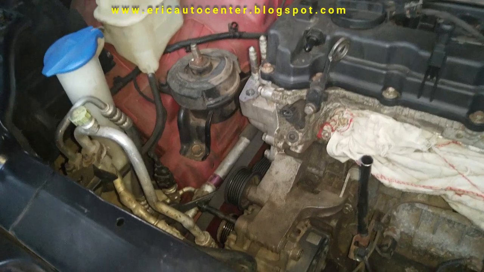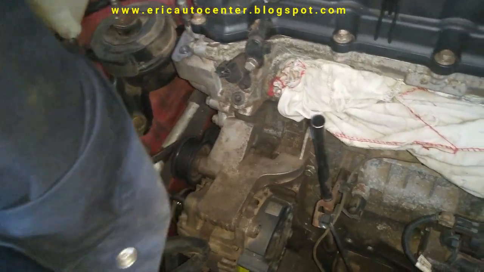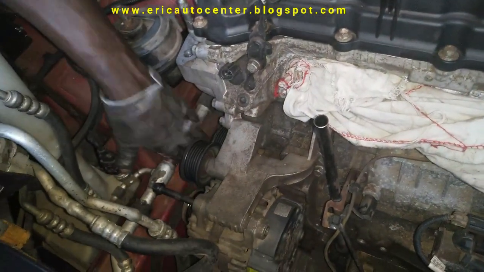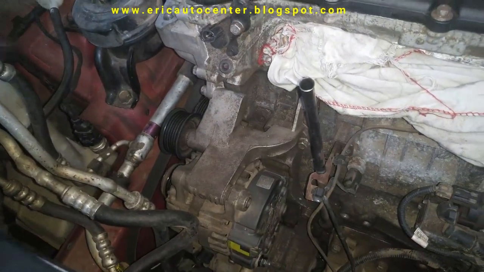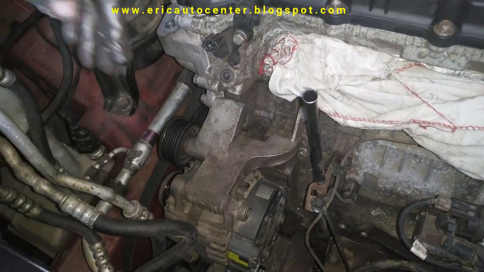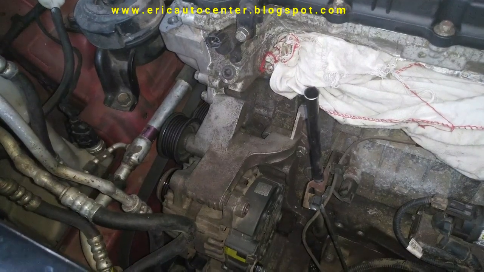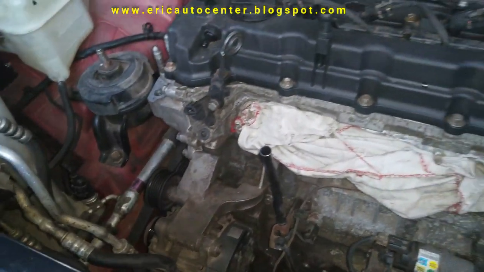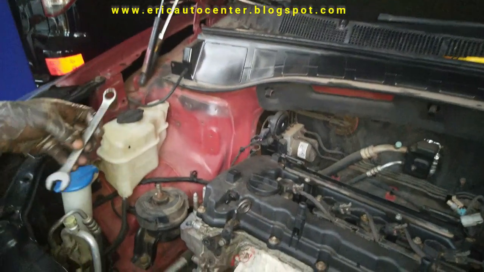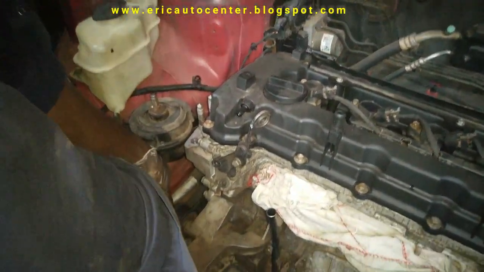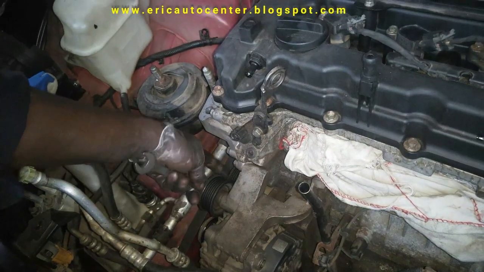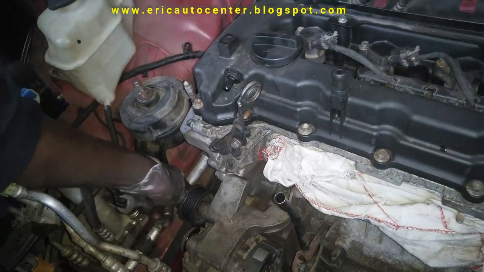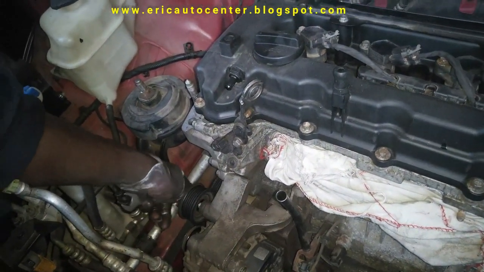Okay. Now I am able to remove the 14 bolt and also bring out this roller. So I have to go in with the 15 spanner. With the 15 spanner here, I have to bring out this roller first before I can use the down bolt.